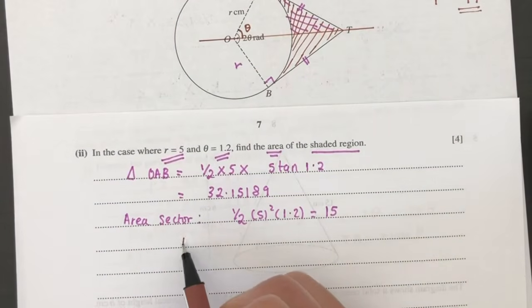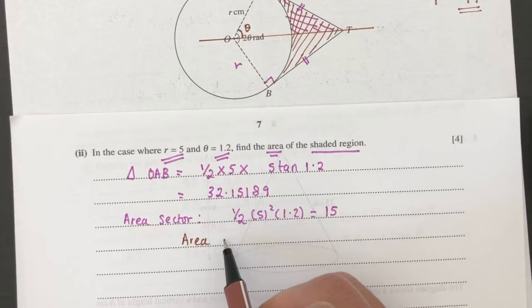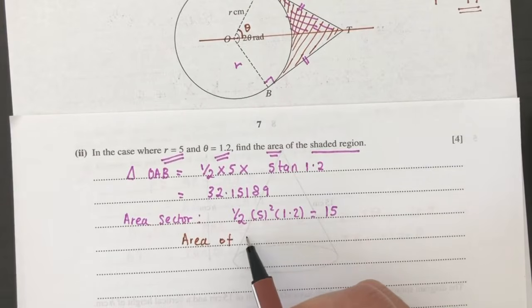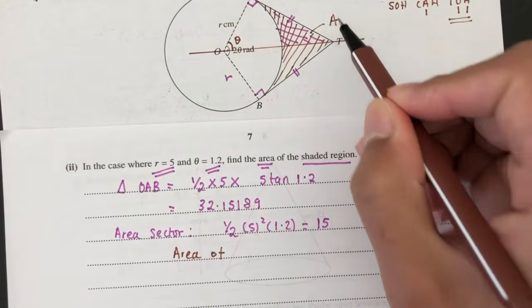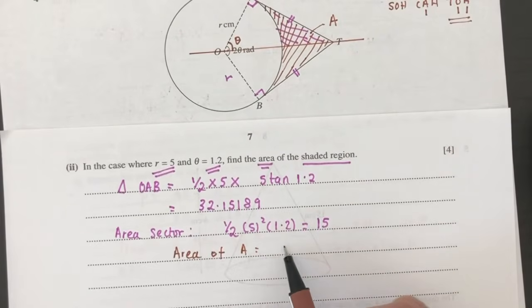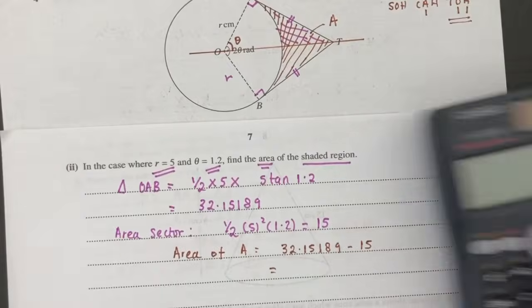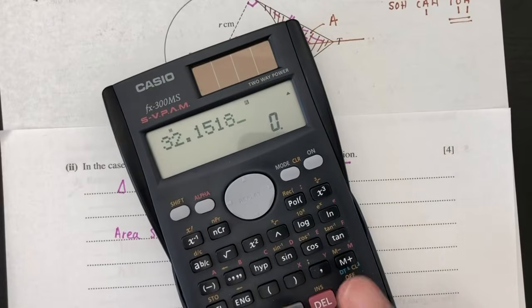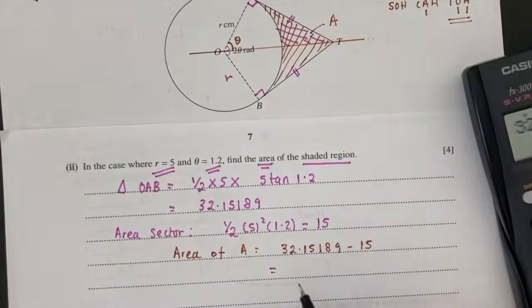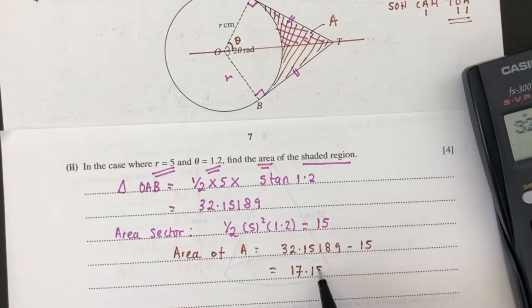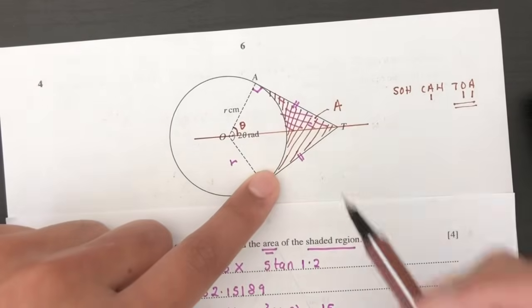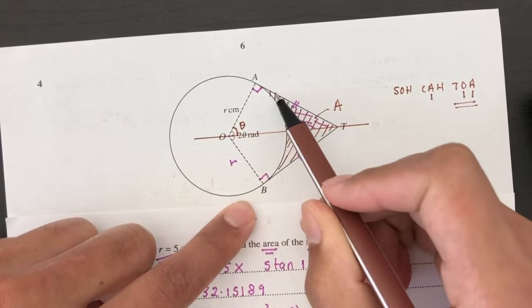Now the area for that region will be the area of the triangle minus this. Let's call this one A. So the area of A will be equal to 32.15189 minus 15, which is 17.15189. As you can see, this is only the area of A, so we have to find the whole area.